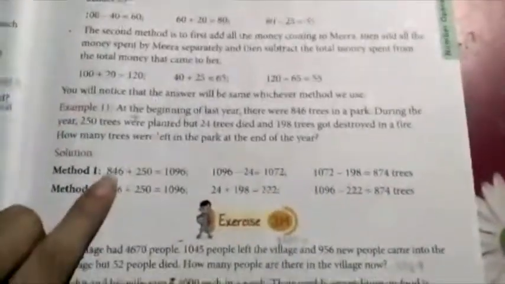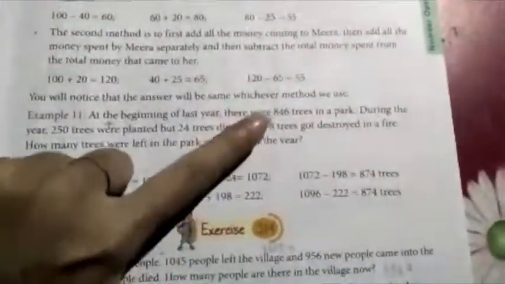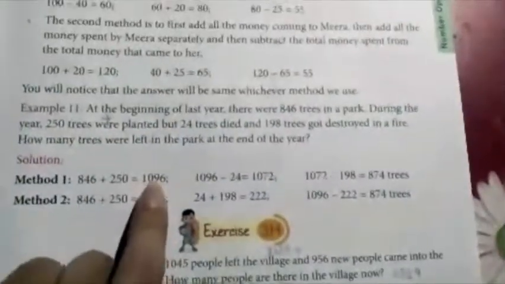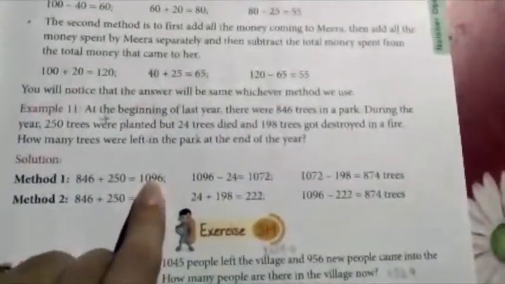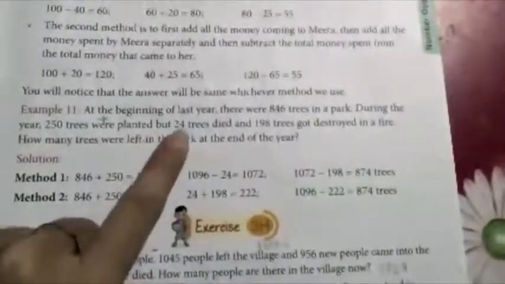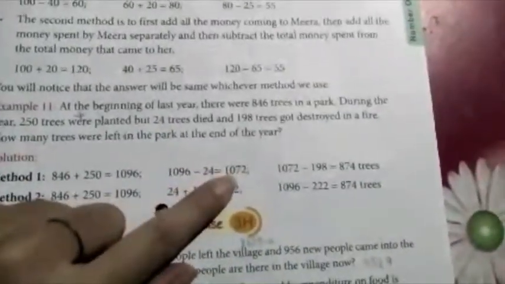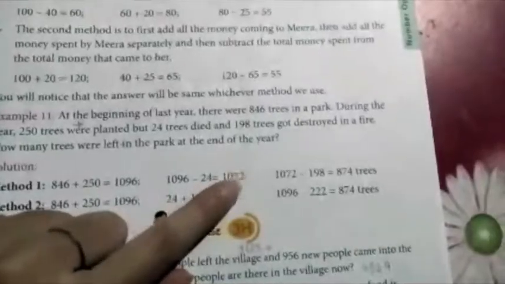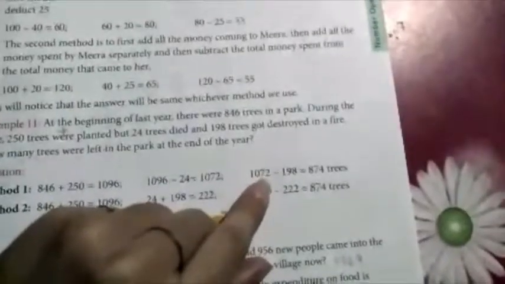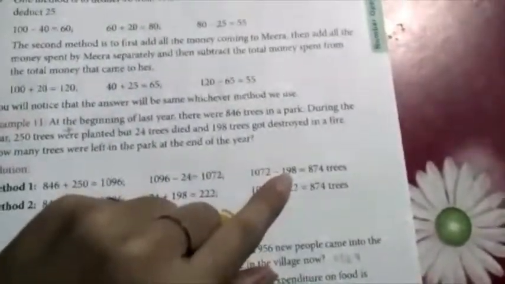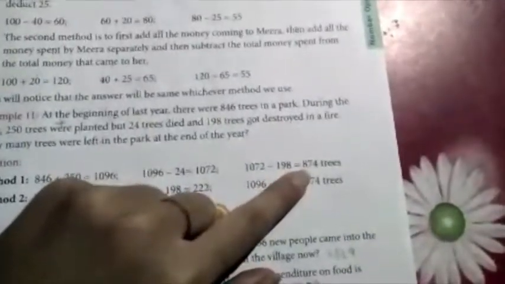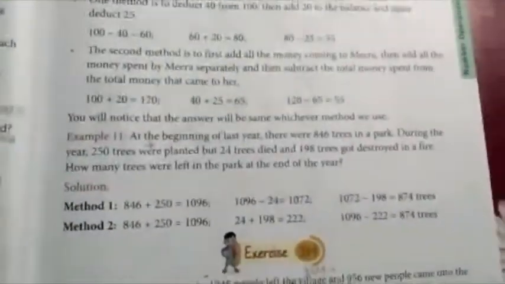So first method was to do first addition. Addition is 846 plus what was planted. That becomes 1096. Then we have to do subtraction. How many died? So 1096 minus 24, we get 1072. This many trees now it is. Then 198 were destroyed. So 1072 were there, with that 198 destroyed. So 874 trees were left in the park. This was method 1.